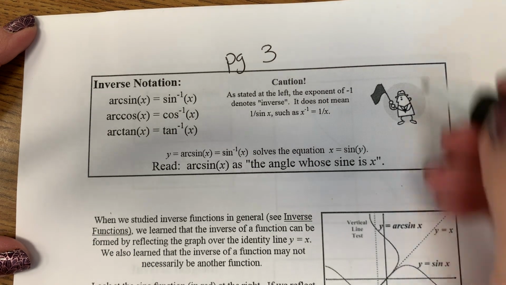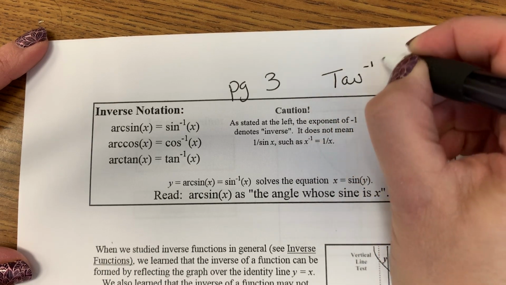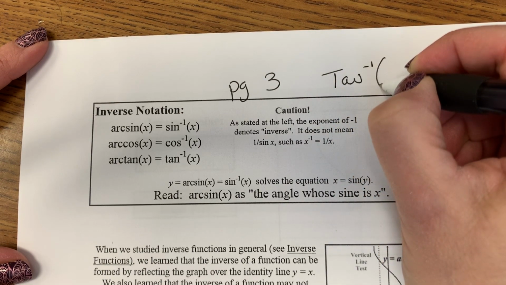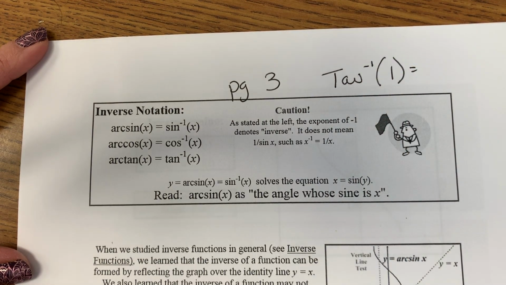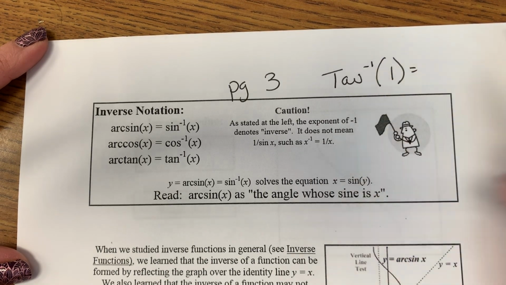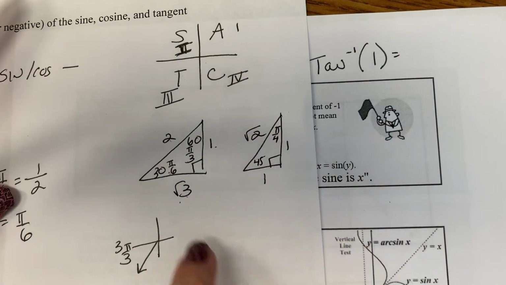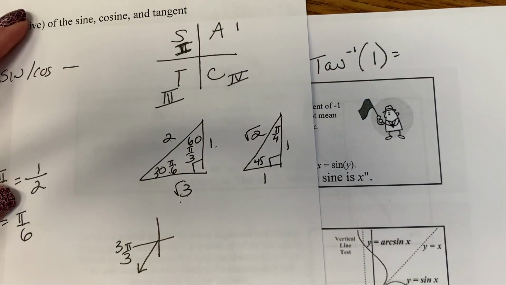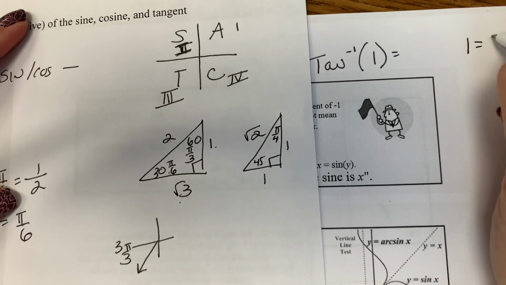So, for example, if we said tangent inverse of 1, that's asking me what angle gives me a tangent ratio of 1. And I like to, again, use my triangles. So out of these triangles, which angle gives me an opposite and adjacent that are equal, because 1 is the opposite over adjacent?